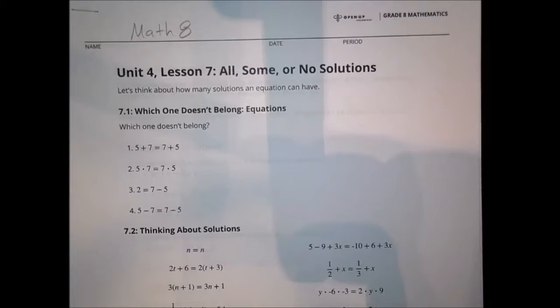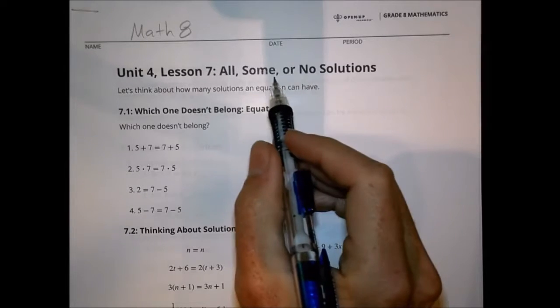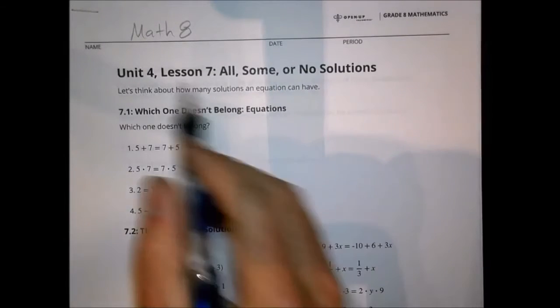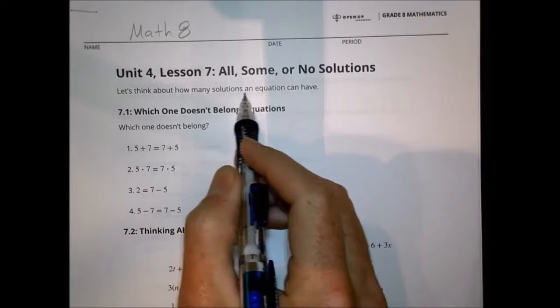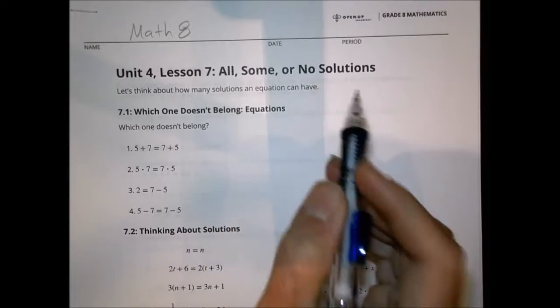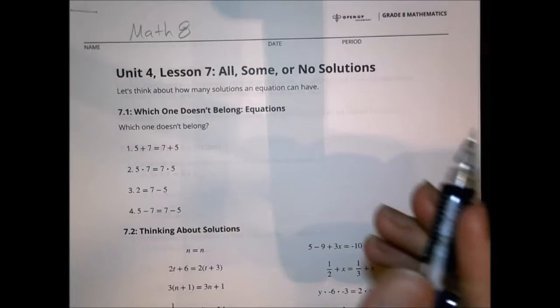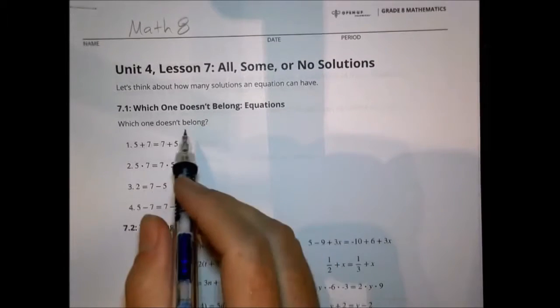Hi there, this is Math 8, Unit 4, Lesson 7, called All, Some, or No Solutions. It says let's think about how many solutions an equation can have. How many can they have? Alright, so which one doesn't belong?